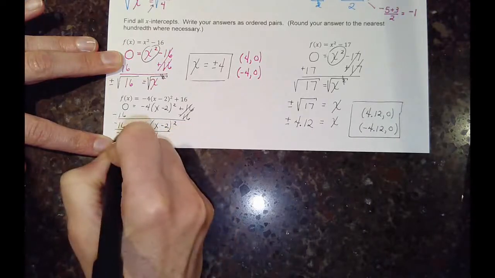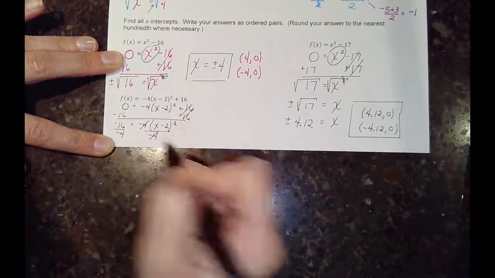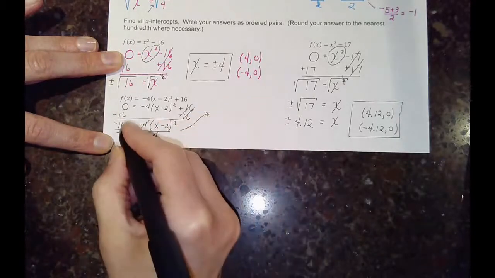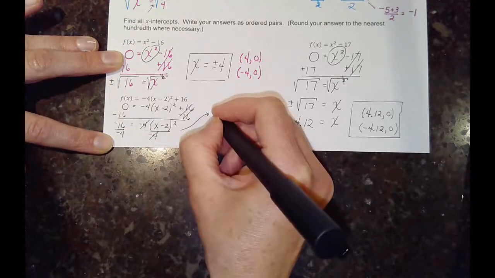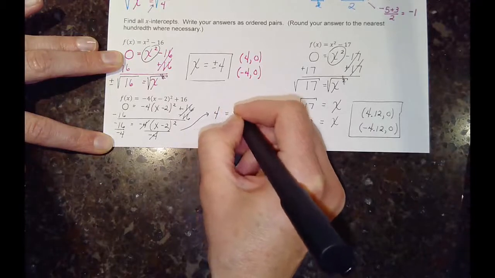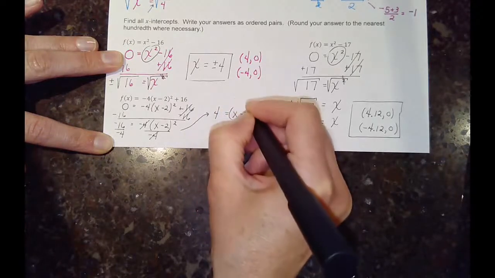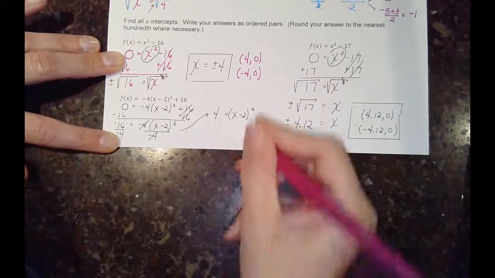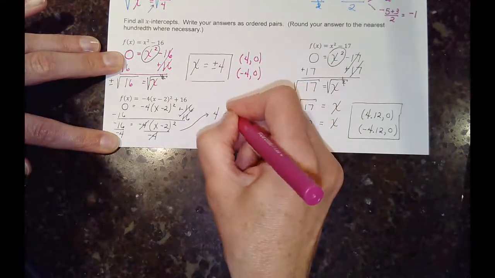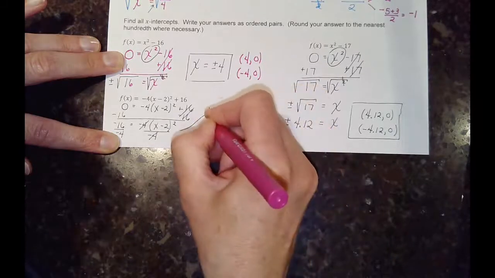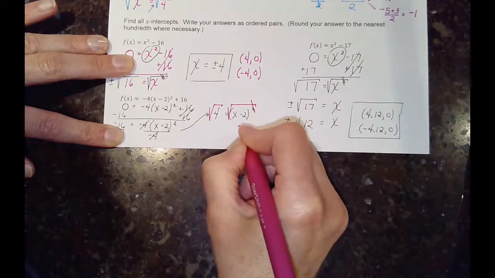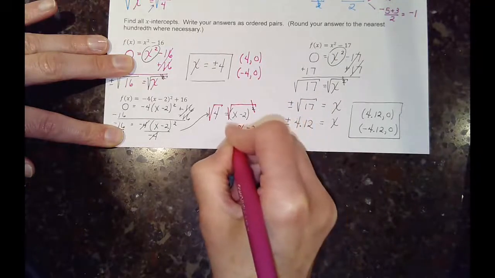I'm running out of room, so I'm going to bring it up over here. So negative 16 over negative 4 is 4. So now we're good to go. Now that squared term is by itself. So to undo the square, we'll take the square root of both sides. These cancel, so we're left with x minus 2. And then don't forget the plus and minus when you take the square root.